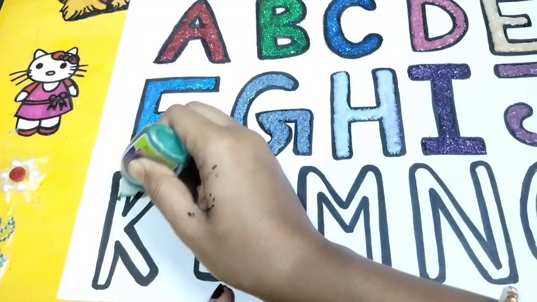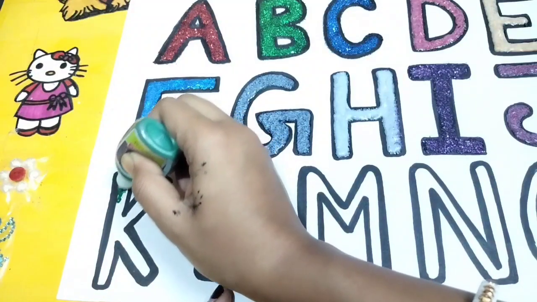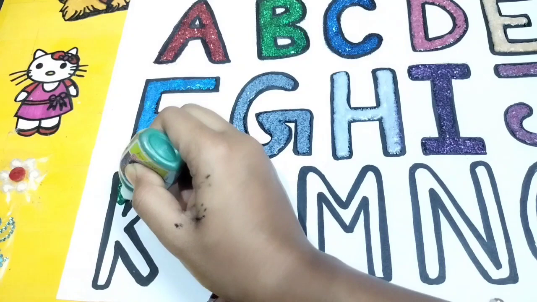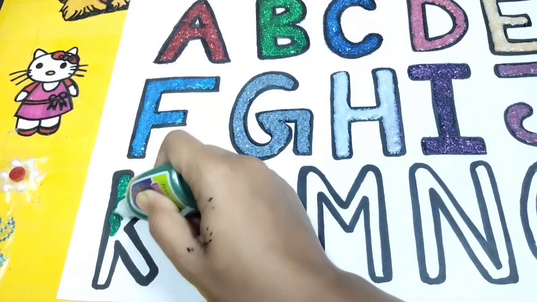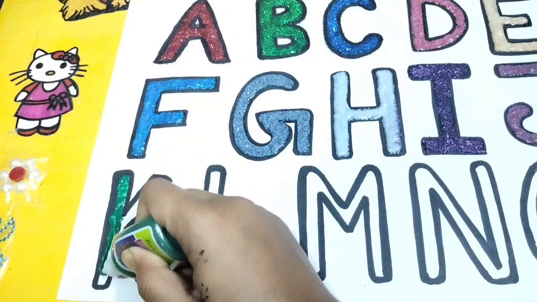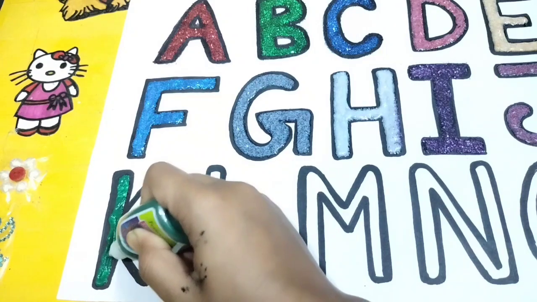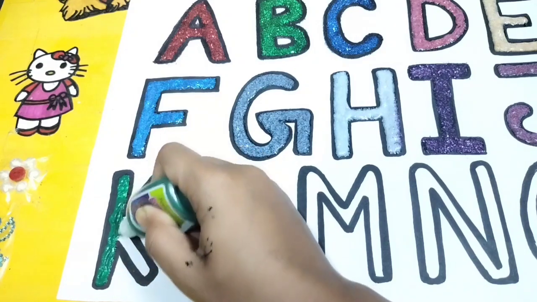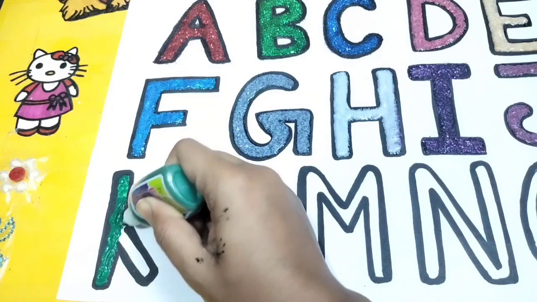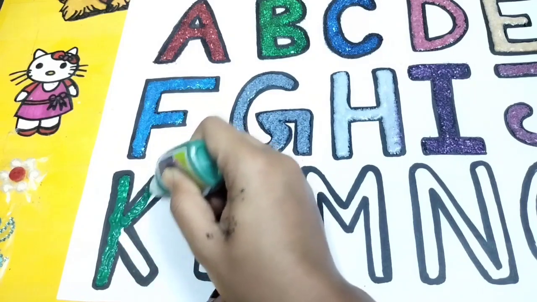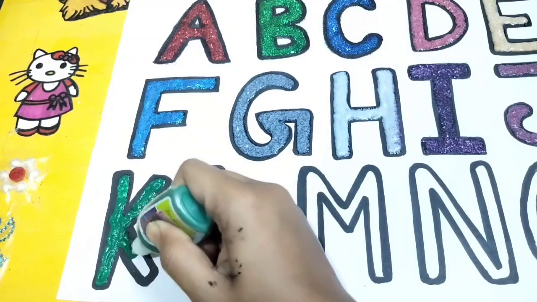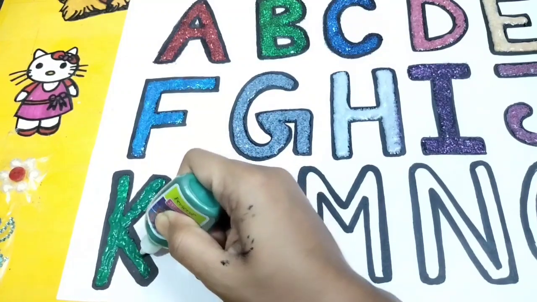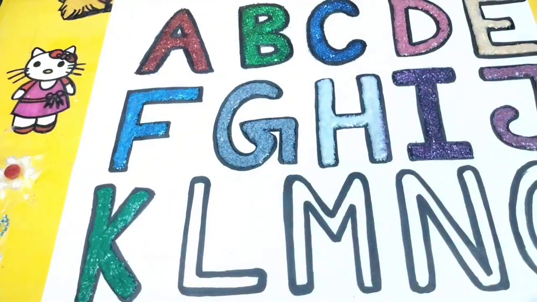Let's decorate the K. K for kite and K for king. Here I am using green color glue glitters. So kids, again say with me, K for kite and K for king. Let's see, the K is looking so gorgeous.